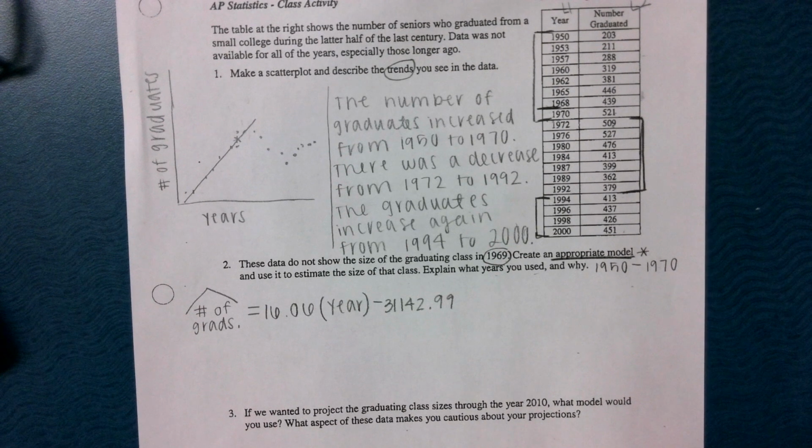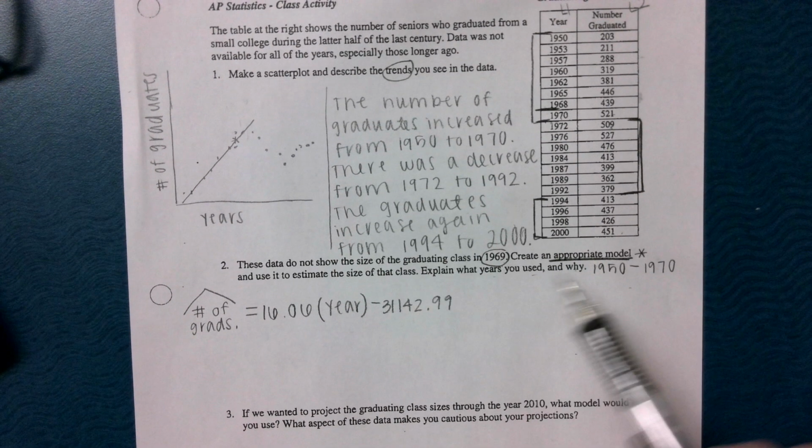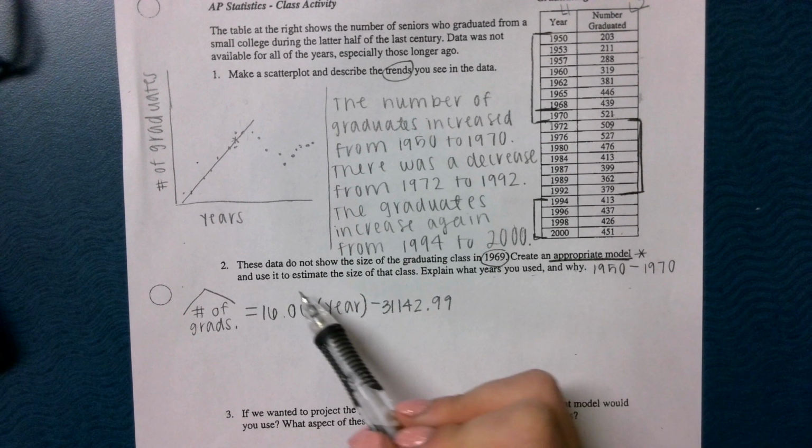Alright, so far we've created a model that we think is appropriate to make a prediction for 1969. Let's go ahead and use it now to estimate the size of that class in 1969.